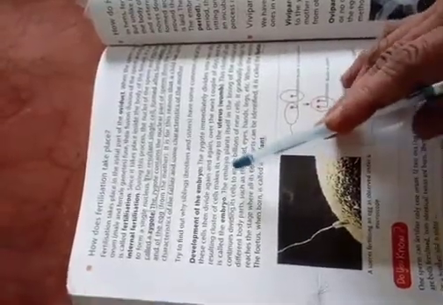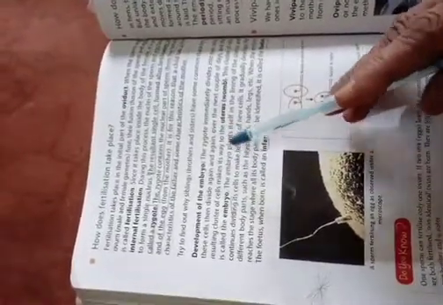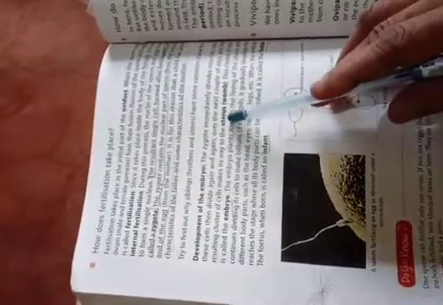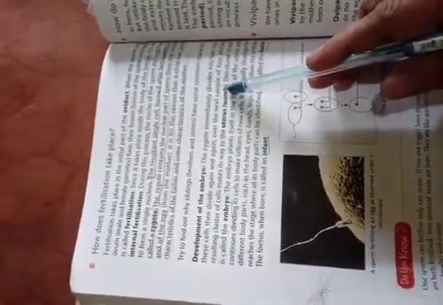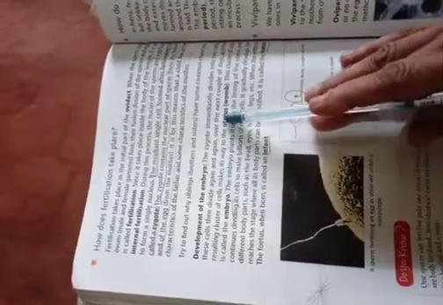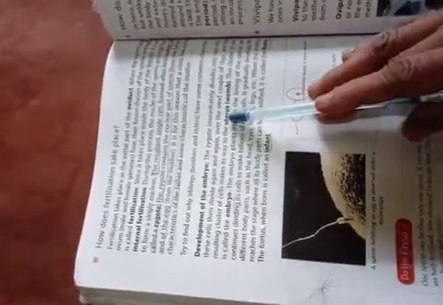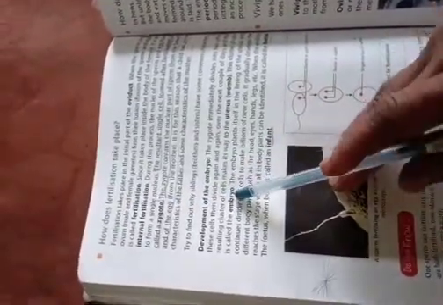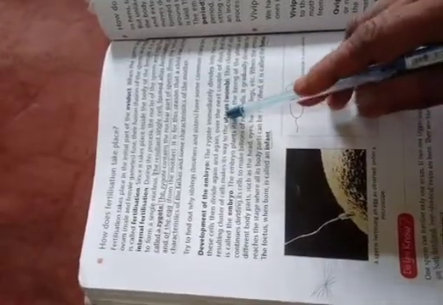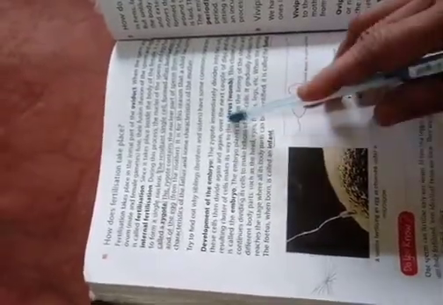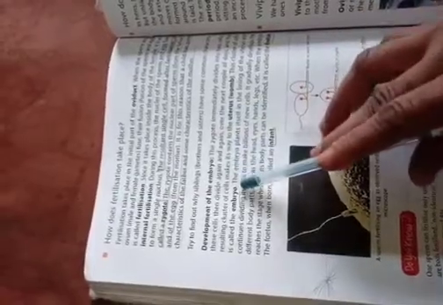The embryo now finds a suitable place for its full growth, and that place is called the uterus or the womb. So the embryo finally gets attached to the uterus of the mother. This cluster of cells is called the embryo. So the zygote has now changed into an embryo, and it has taken a permanent site in the mother's womb, which is called the uterus.